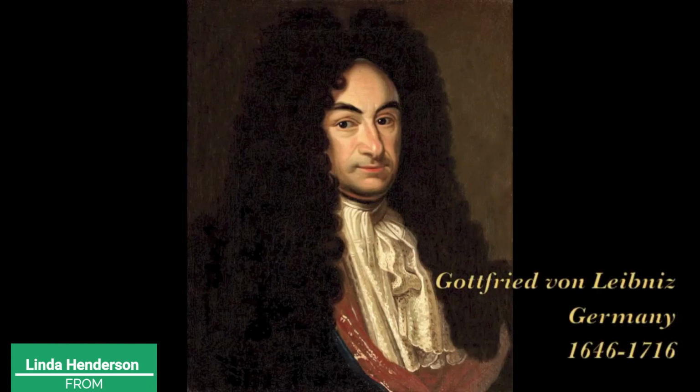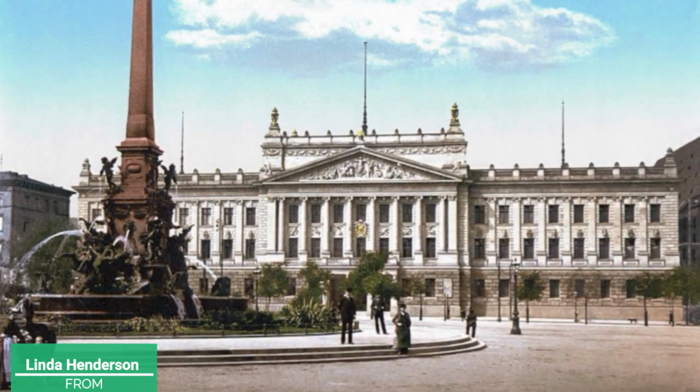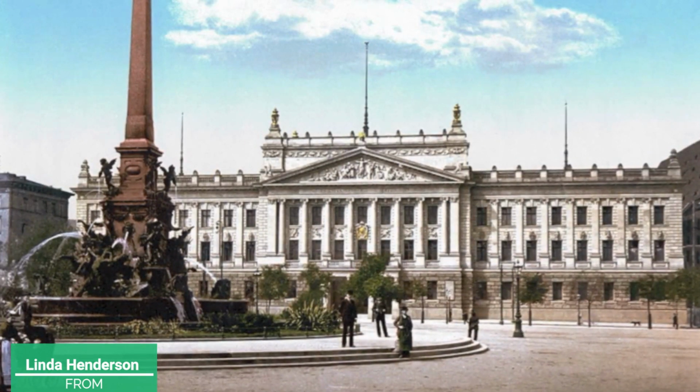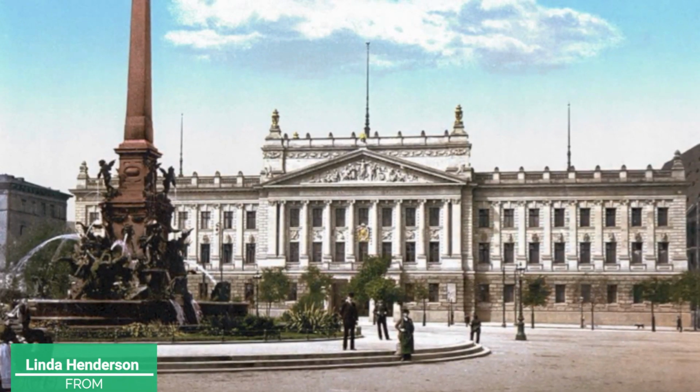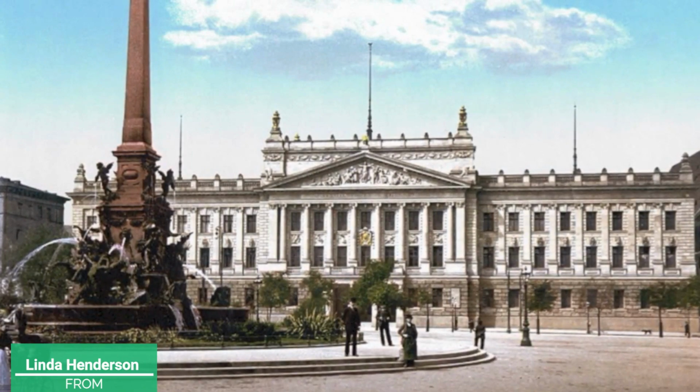Controversy arose through the works of Gottfried von Leibniz, a man brilliant in every subject. At age 8, he taught himself Latin and then moved on to Greek when he got bored. By age 20, Leibniz had completed all necessary work for a law degree, but the University of Leipzig refused to confer the degree due to his young age.